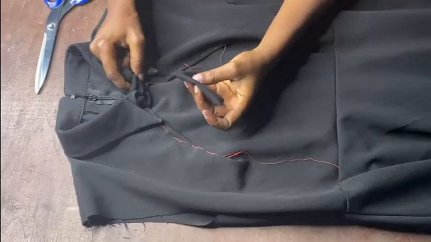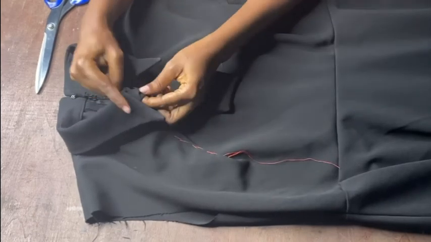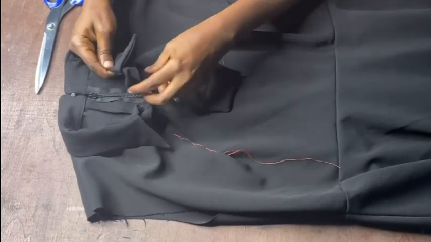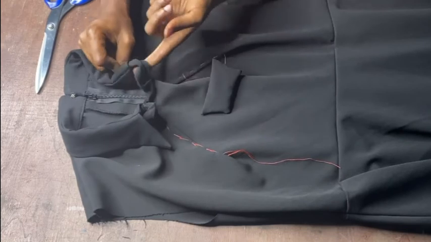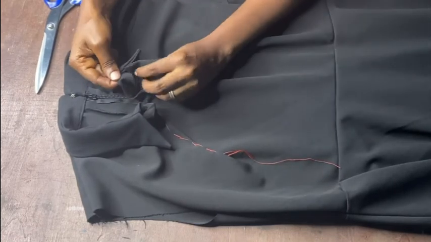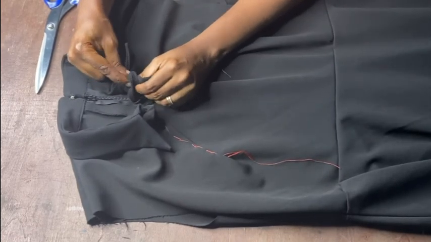So now I will attach the knots to the tie straps. I attach to the tie straps like this. These are the straps. This is where the knots will be attached. So I will insert the knots of the tie like this.